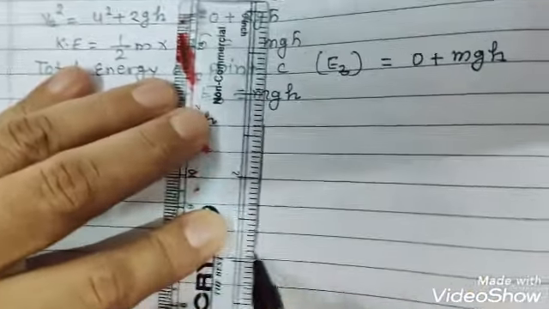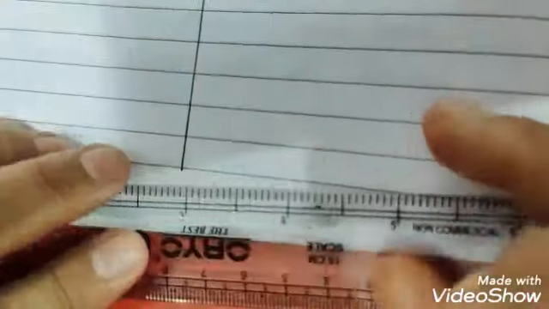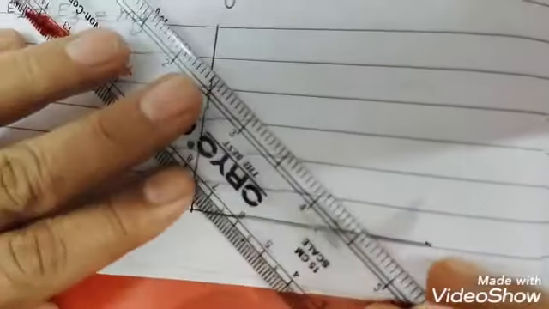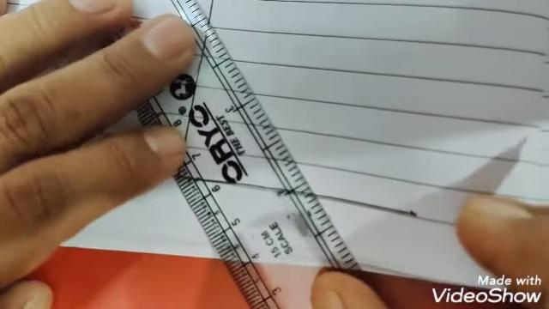So if you draw the graph between the kinetic energy and the potential energy, you will observe that at vertical height the potential energy at the topmost point will be maximum and it will be reduced to 0.